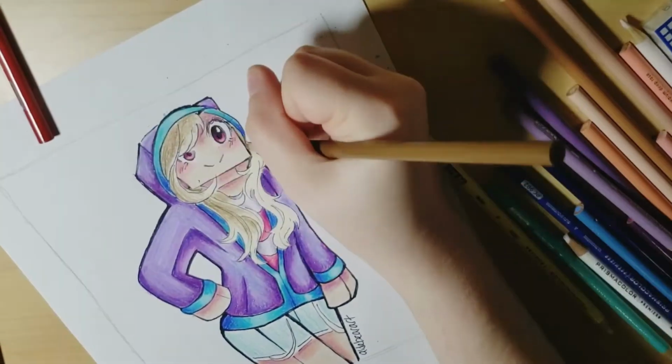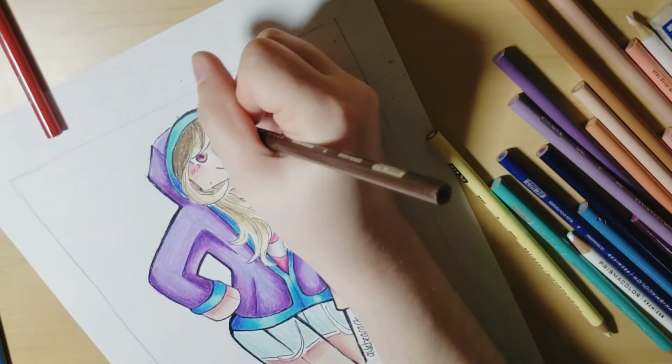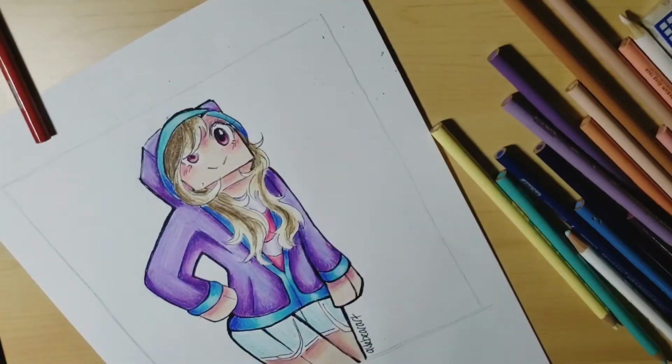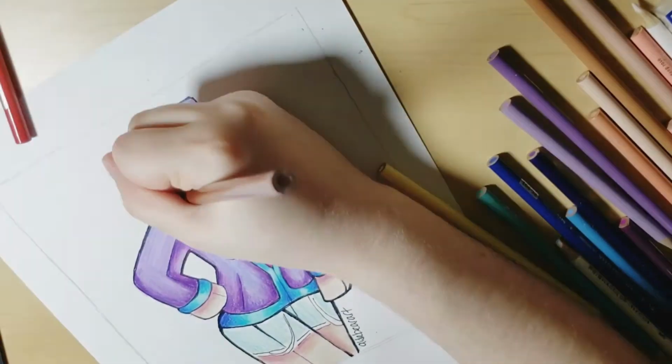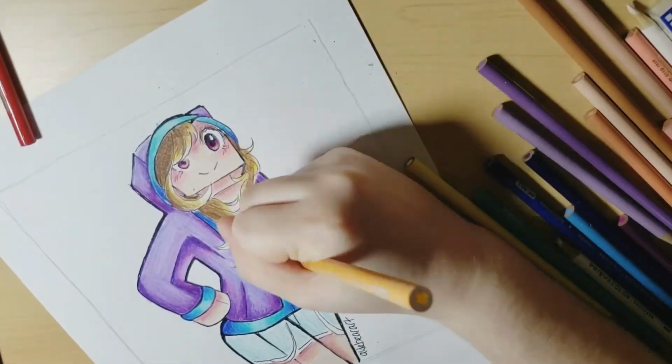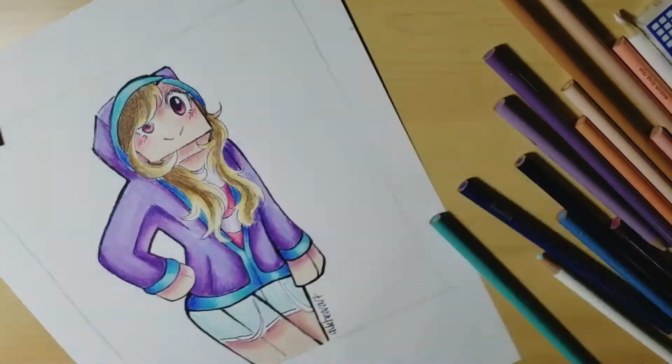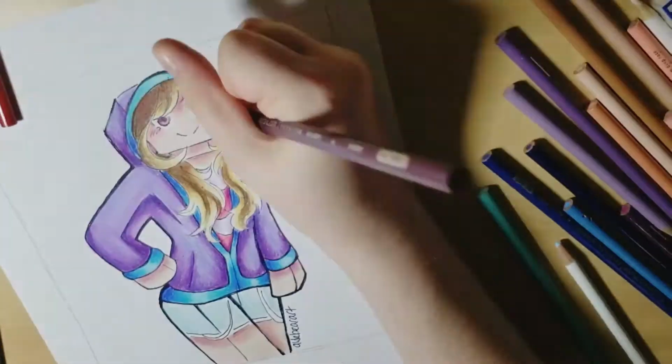But I also used a white colored pencil in order to blend in the colors a little bit more and add in some of the highlights back in. Colored pencils take a really long time to color in with. You have to do so many layers and stuff to it.